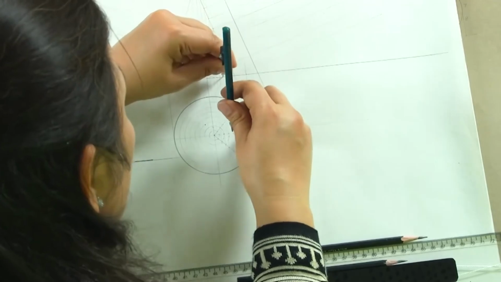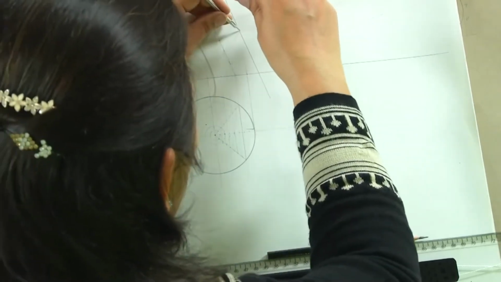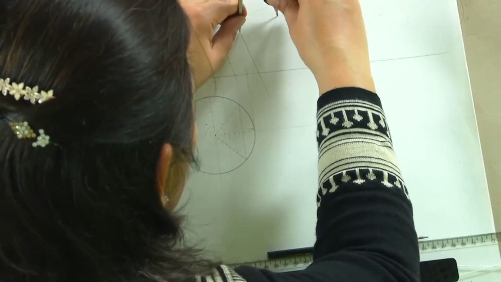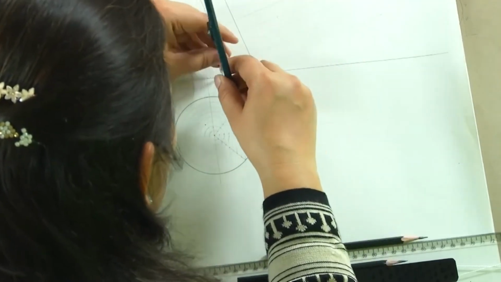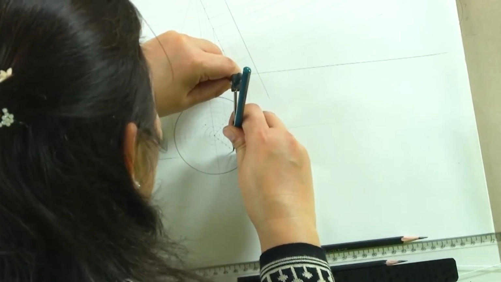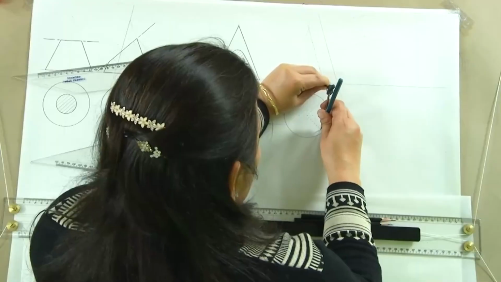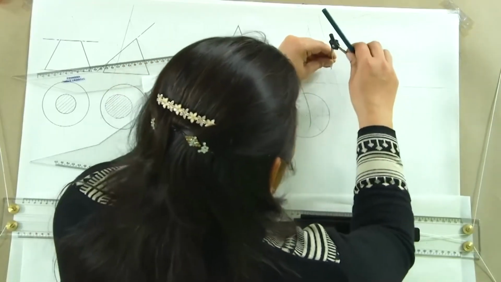The process is simple, the process is the same. It's just the meticulous marking which will make the difference in your drawings. So, we will just mark all these points wherever they come.